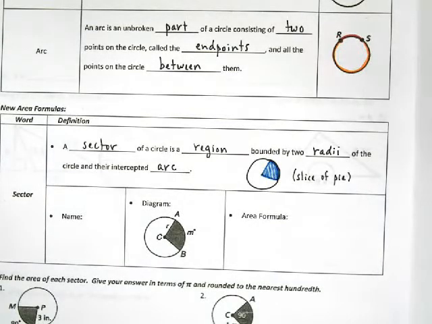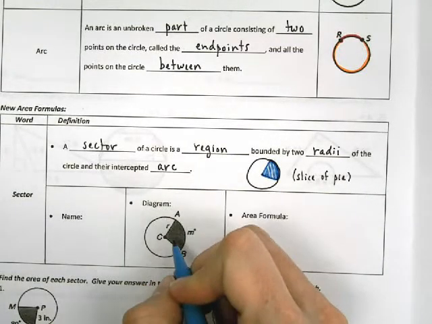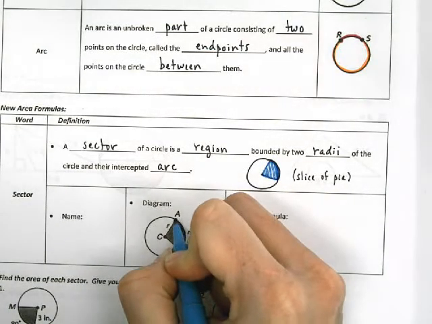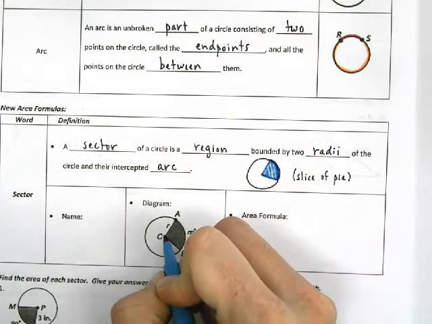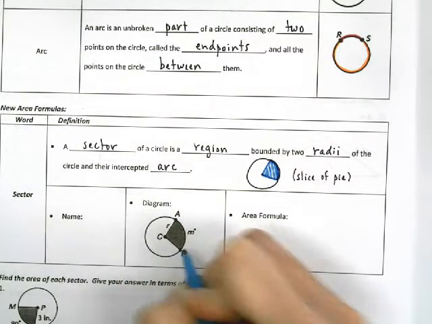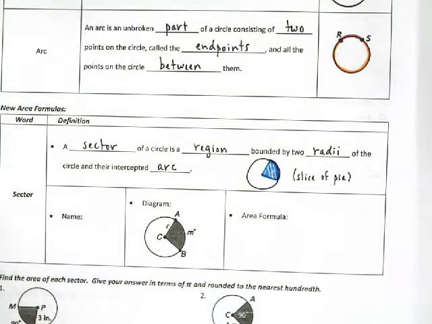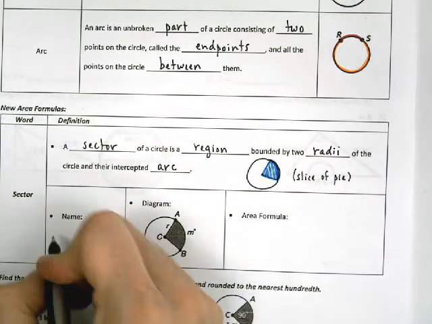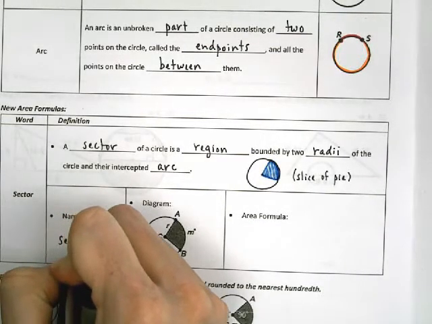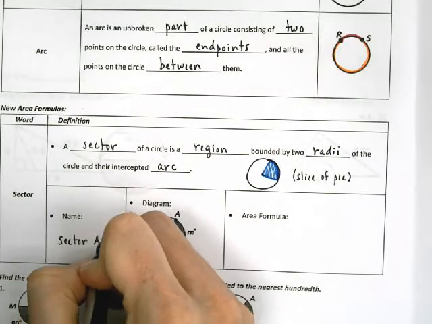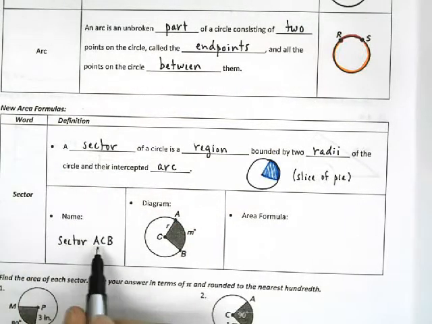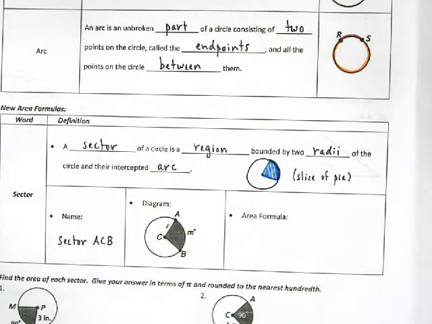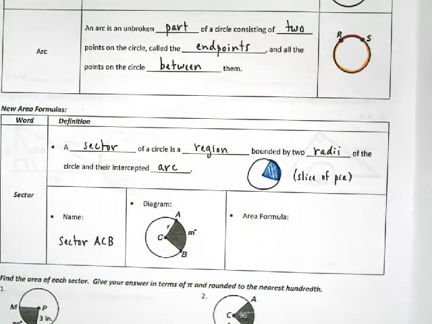And actually, if you think of it that way, the formula is really easy to remember. So let's look here. In this diagram, I have a sector. Now, we're going to name it by an endpoint, the vertex, and another endpoint of the arc. So in this case, our sector is going to be named sector A, C, B. Again, A and B are the endpoints of that arc, and C is the vertex of that central angle.